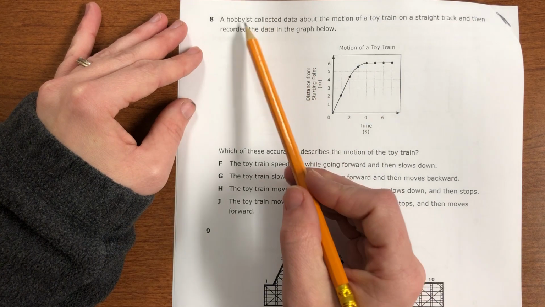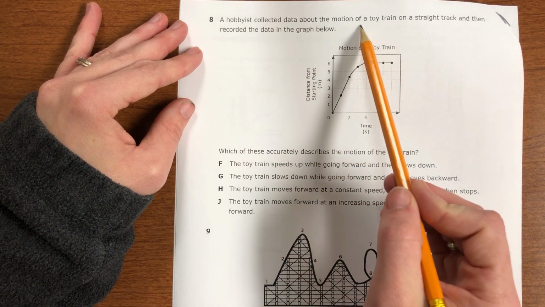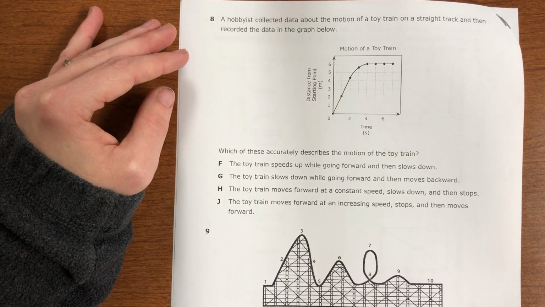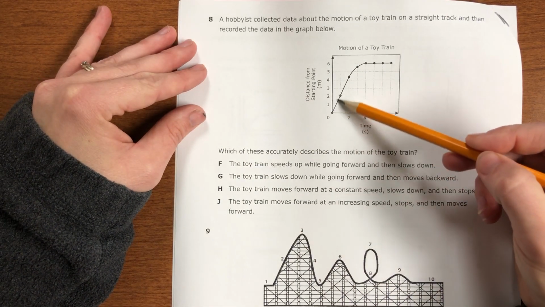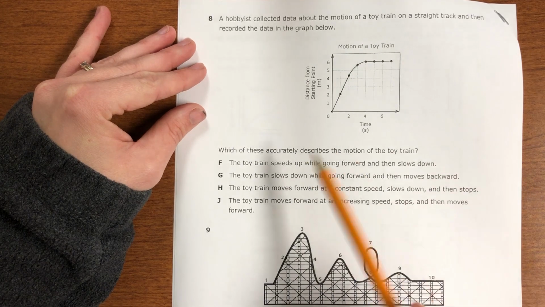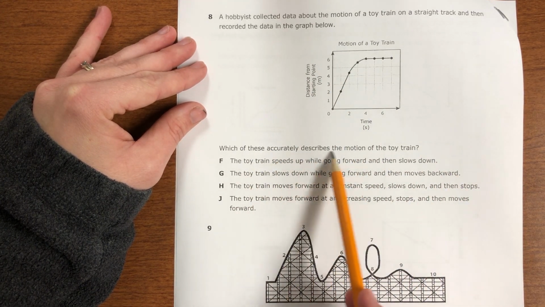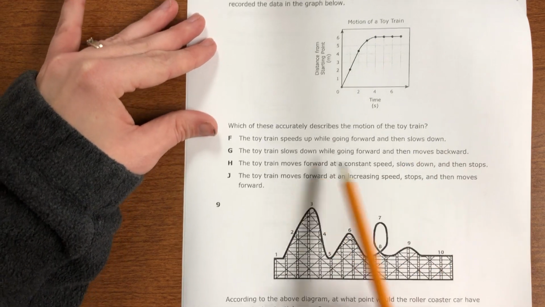Number 8. A hobbyist collected data about the motion of a toy train on a straight track and then recorded the data on the graph below. So here's the motion of the train. You see a curved line here. And then we have distance in meters and time in seconds. Which of these accurately describes the motion of the toy train?